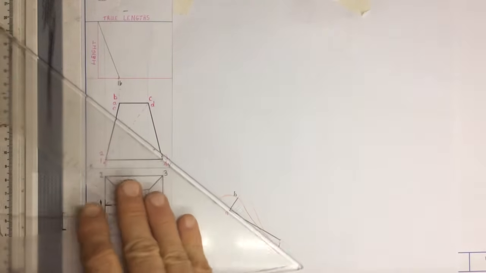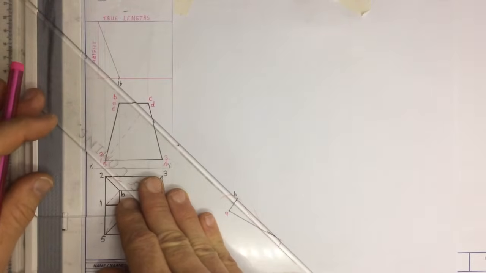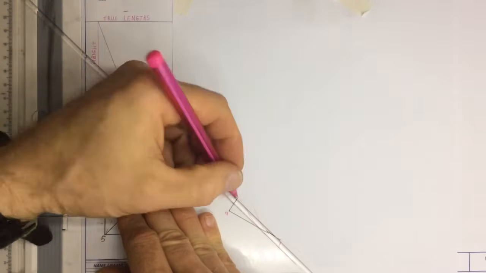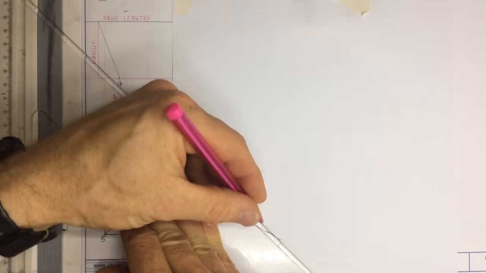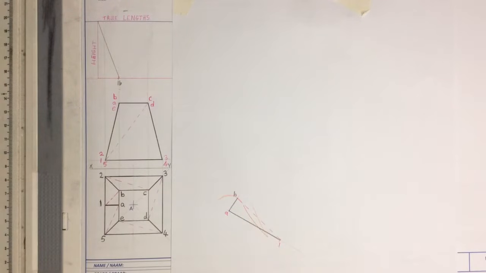Right, I could draw in those little dotted lines going from 1 to B just to show the construction. It's not really necessary, but sometimes they give marks for construction methods. So there you go, 1 to B, there's my dotted line there, there's my dotted line there.